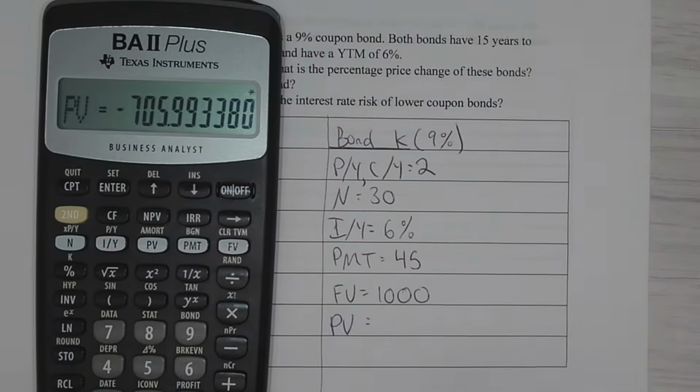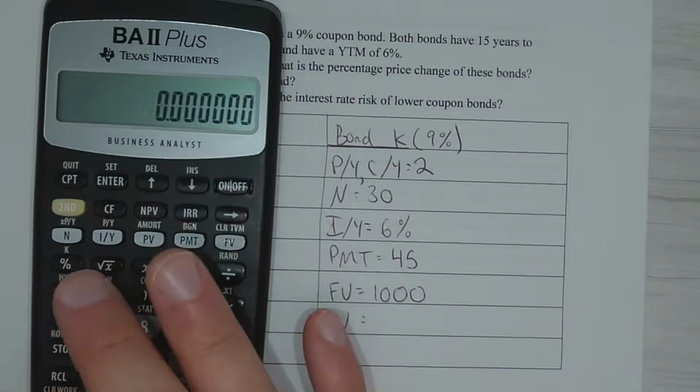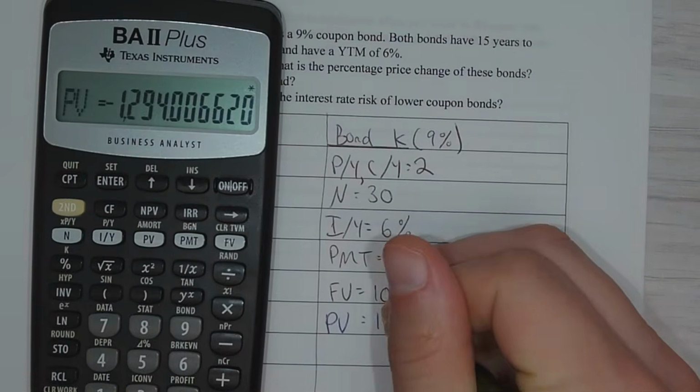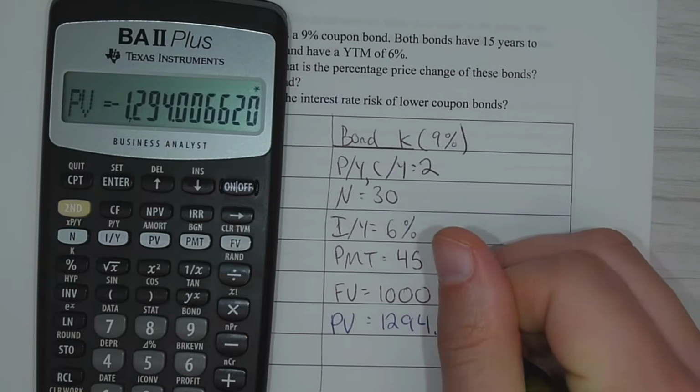And the only difference that we have to change over here is this payment to 45. Compute present value, and we get $1,294.01.